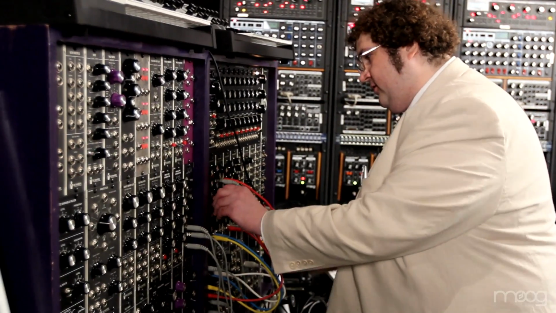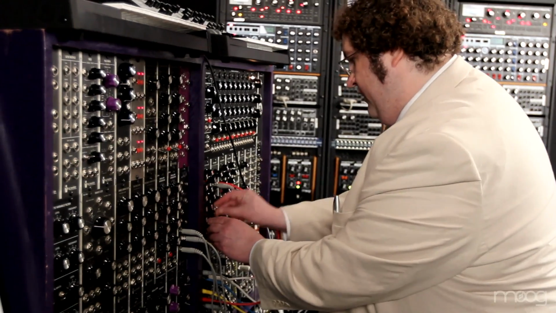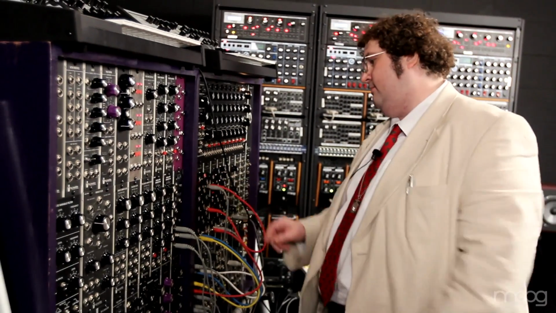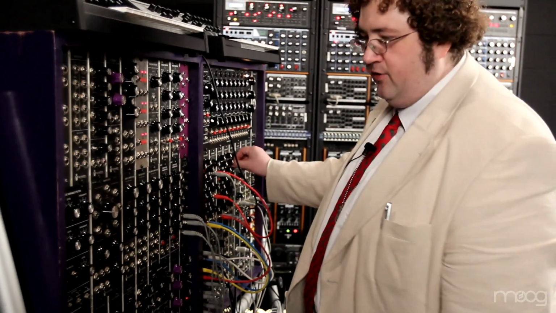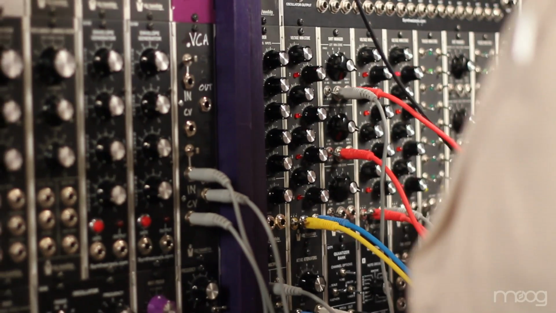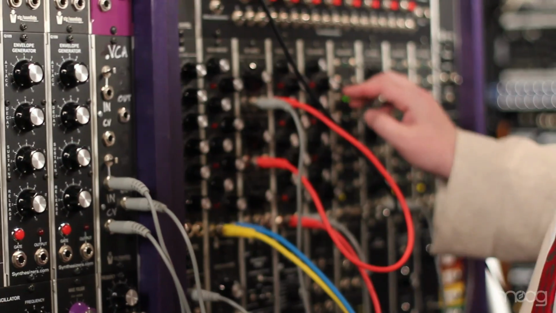Oh, actually I was adjusting the wrong sequencer. Okay, well, so we have a new sequence on the bass. We might as well just start messing with this.